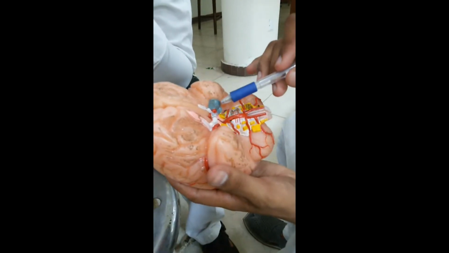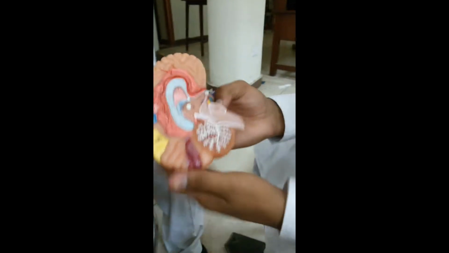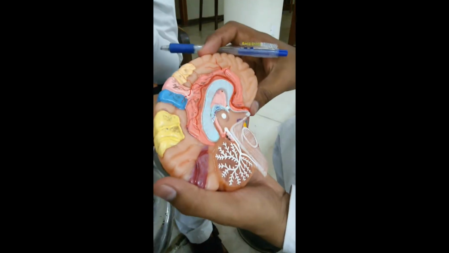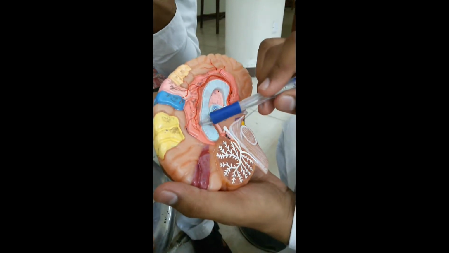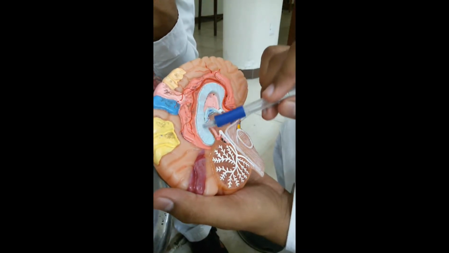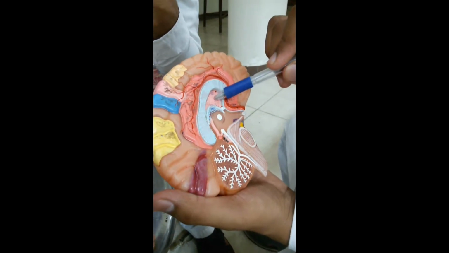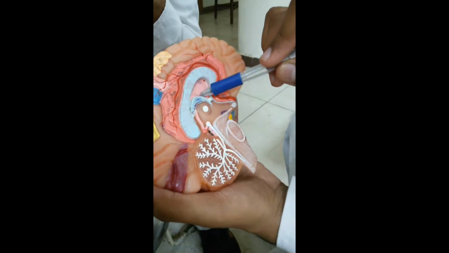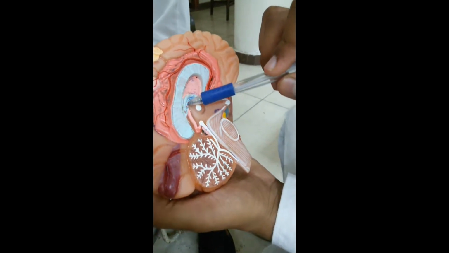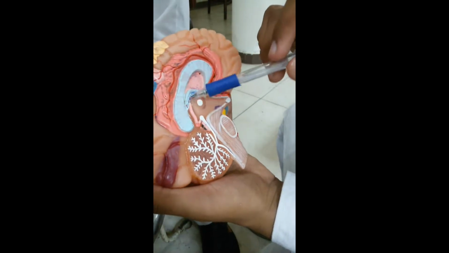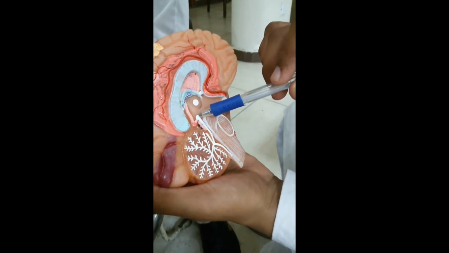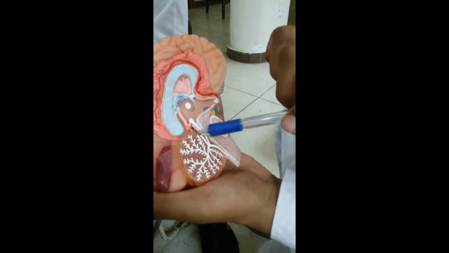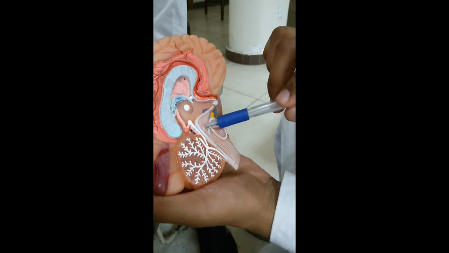Uncus. Now come towards the medial aspect. Cingulate gyrus, callosal sulcus, corpus callosum, septum pellucidum, fornix, choroid plexus, pineal body, posterior commissure, tectum of midbrain, tegmentum of midbrain.